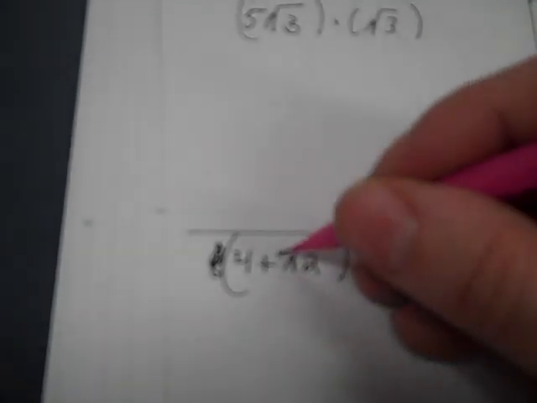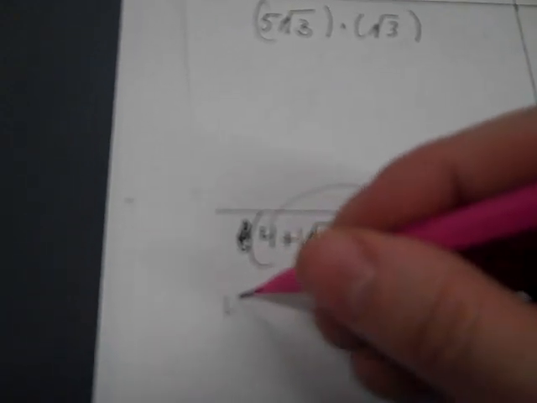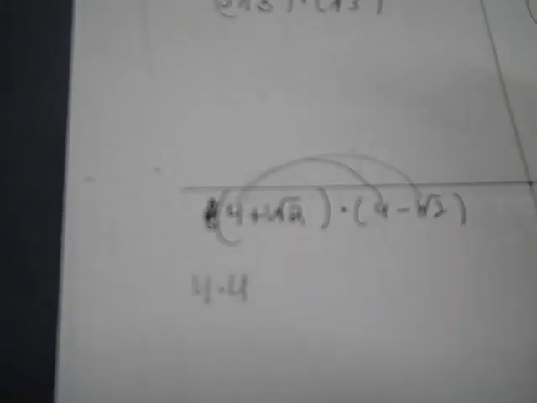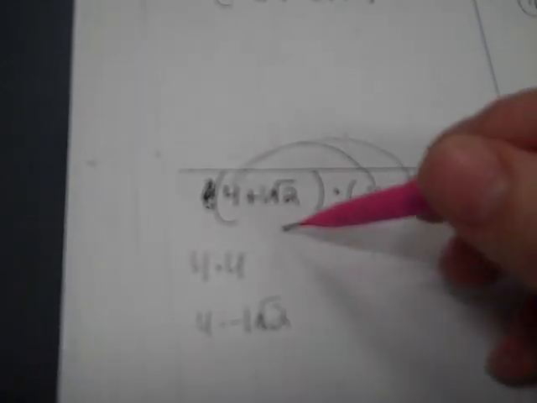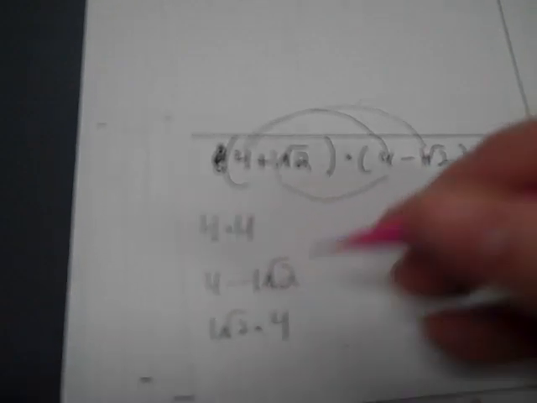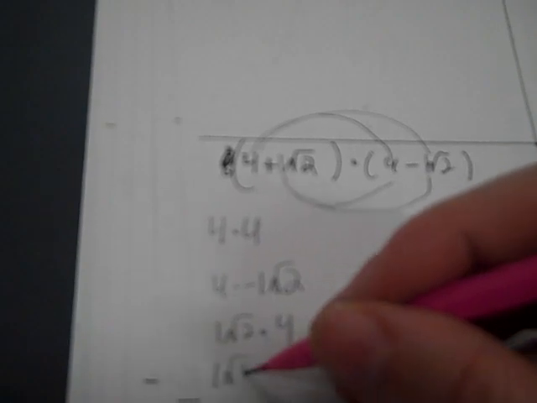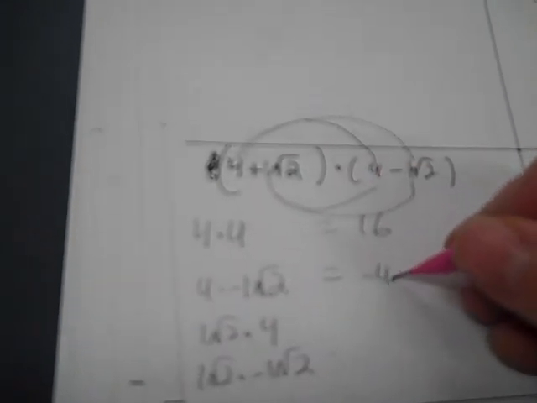Now here I see addition and subtraction operators, so again, I want to put 1s there, and this becomes a FOIL. It's the same way you would do a FOIL: 4 times 4, and 4 times negative 1 square root of 2, and then 1 square root of 2 times 4, and then 1 times negative 1. Remember to connect the square root of 2s on. So that's 16. That'd be negative 4, open up a square root, and you just have 2.